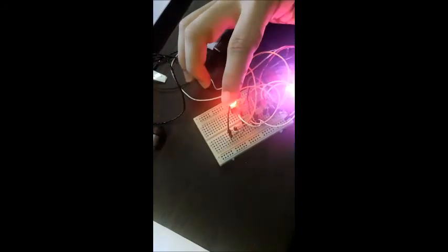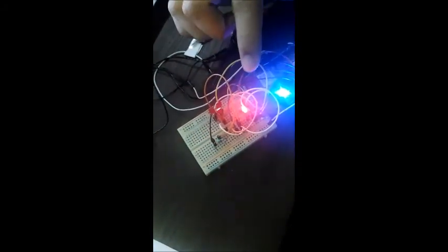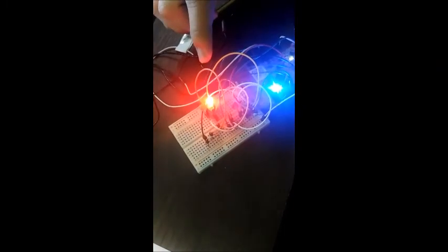So this will be the demonstration of the circuit. Right now, this will be the first LED, second LED, third, fourth, fifth, sixth, and back to 1. So you can see that each of them has a 1 second delay.